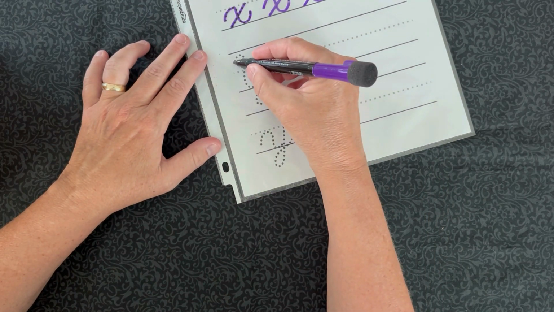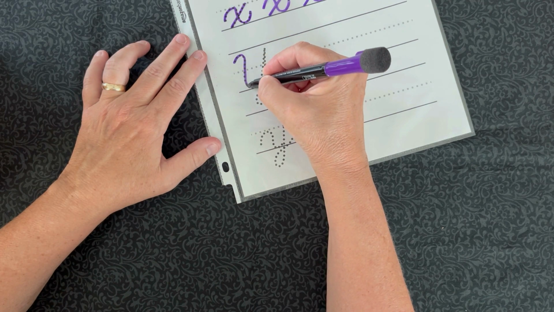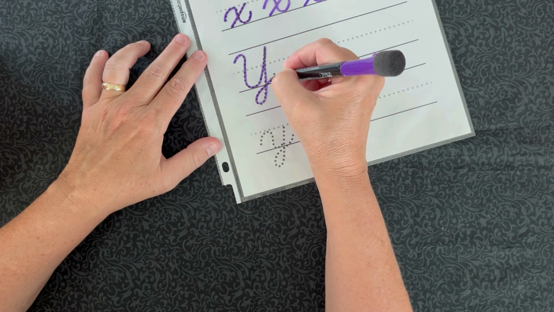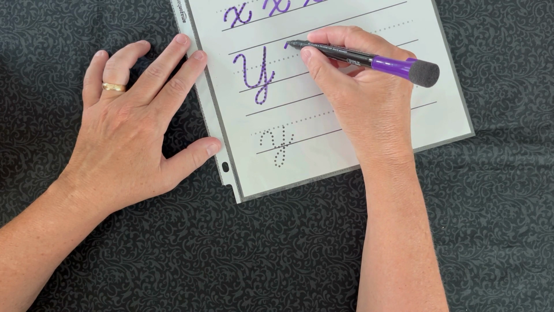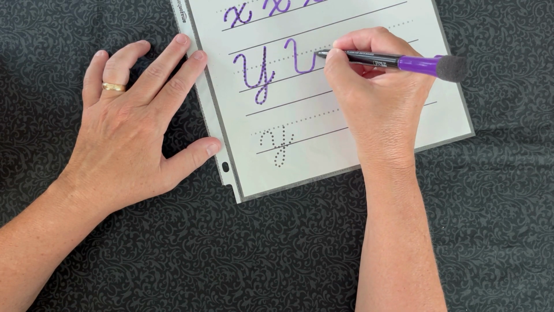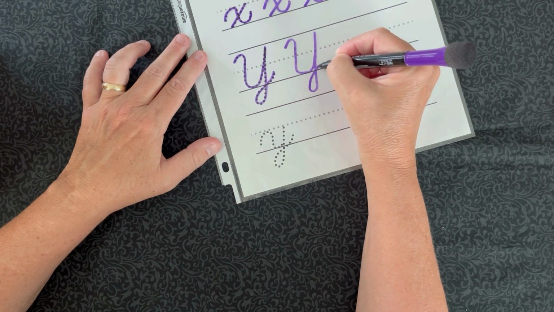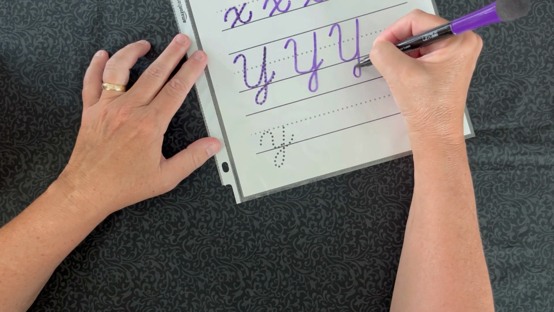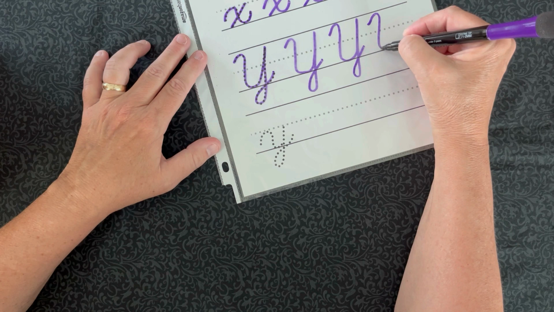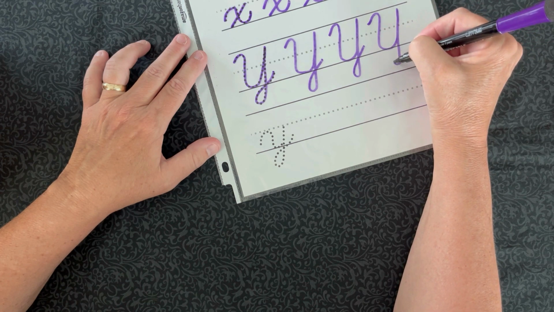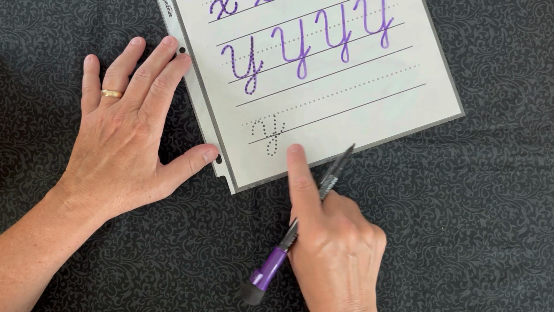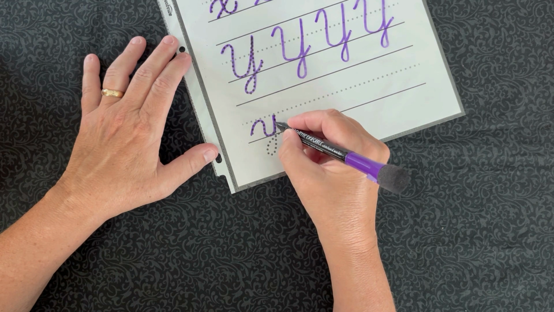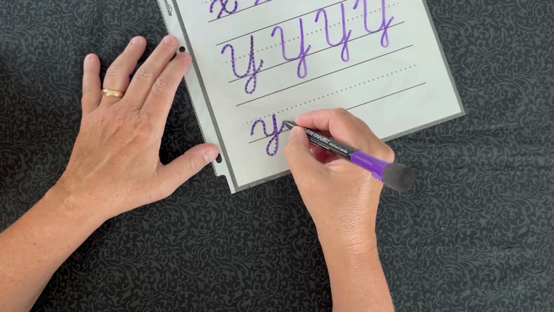Uppercase Y, tail, big line down, bump, big line up, down, and then a big loop below that baseline and tail. Tail, big line down, bump, up, loop, tail. Lowercase y, tail, little line down, bump, up, big loop below the baseline, and tail.